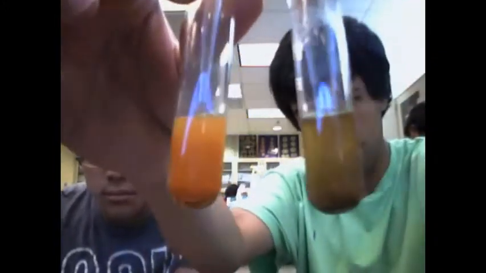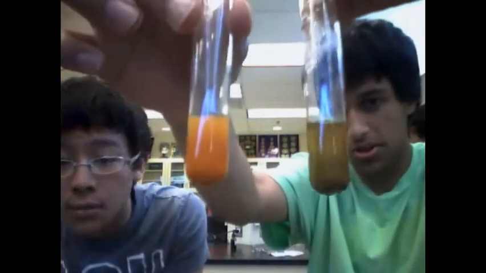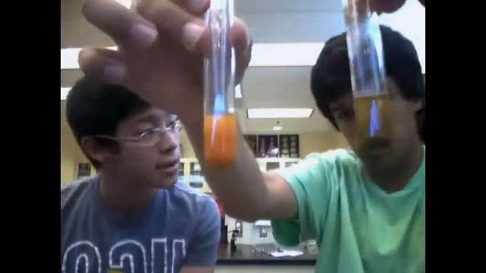Compare these two. Notice that this is almost the same color as this. Orangish color. After boiling the Benedict's reagent, that's how it works. By boiling, then it reacts. We can tell that unknown substance number 2 contained glucose.